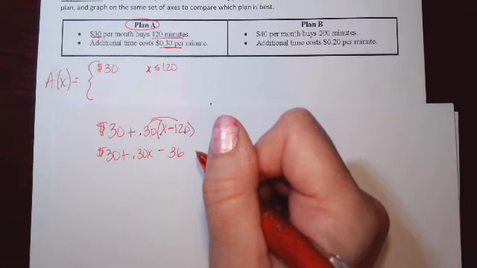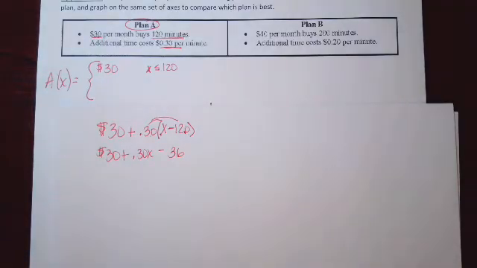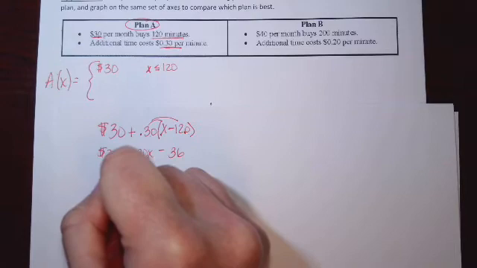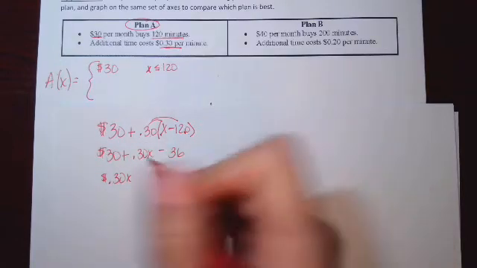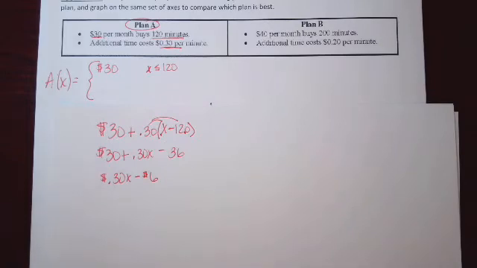I'm trying to decide if I like that or not. 0.3 times negative 120 is a negative 36. Yep. Okay. So we've got 0.30x minus $6.